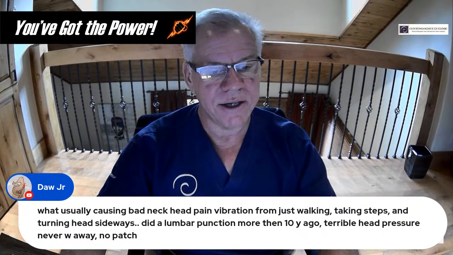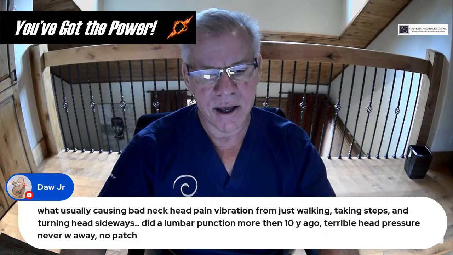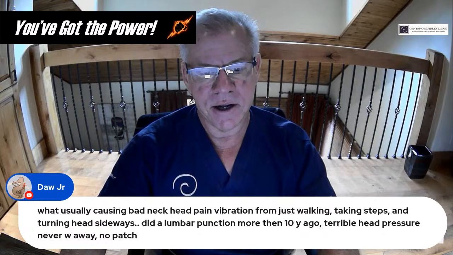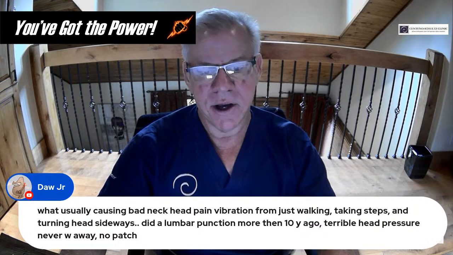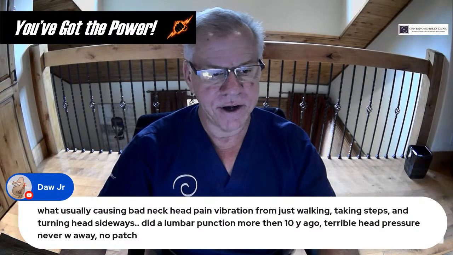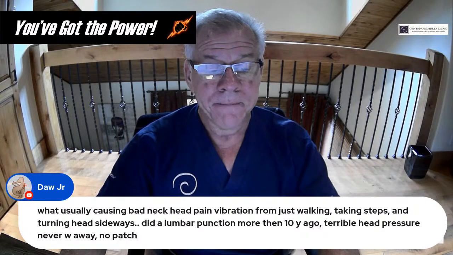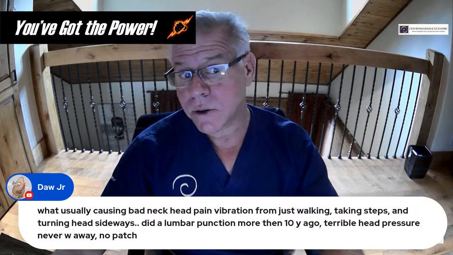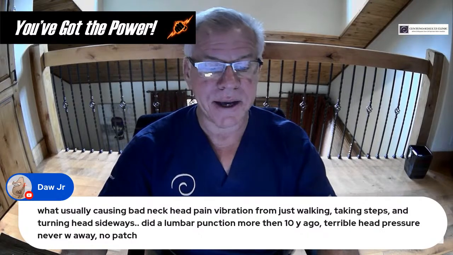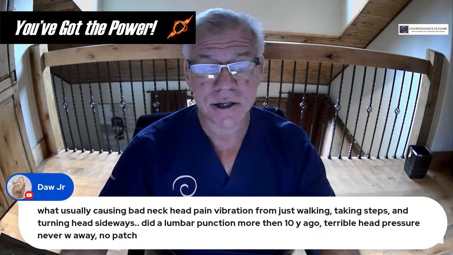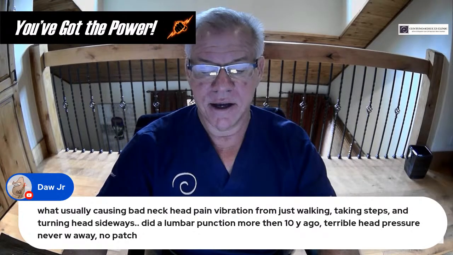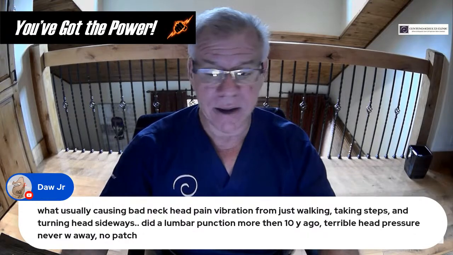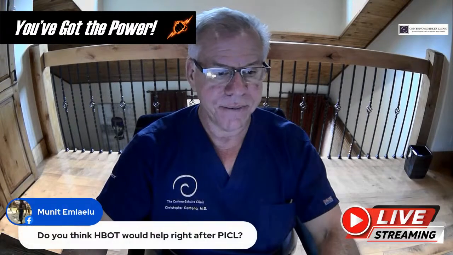What is usually causing bad head pain, vibration from just walking, taking steps, and turning head sideways? I did a lumbar puncture 10 years ago. It's terrible head pressure, never went away, no patch. Well, that could be a dural leak from how you're describing it. So obviously you'd want to get a blood patch at that site of the dural puncture. That sounds like perhaps something you should investigate with some of the local doctors there.